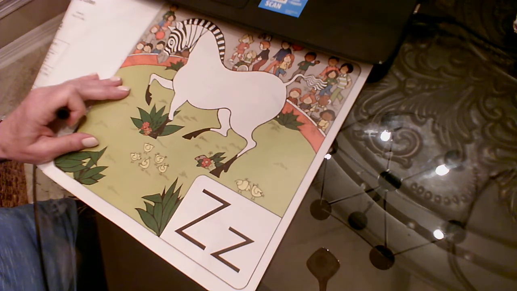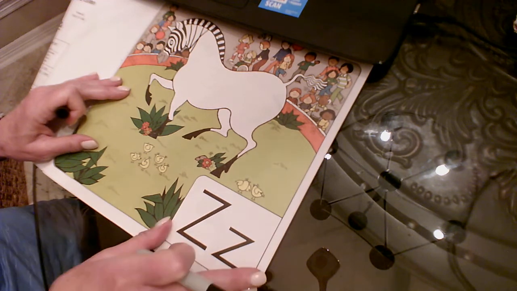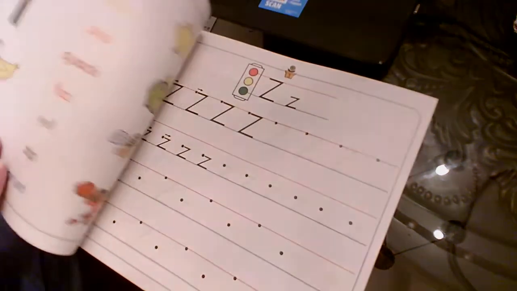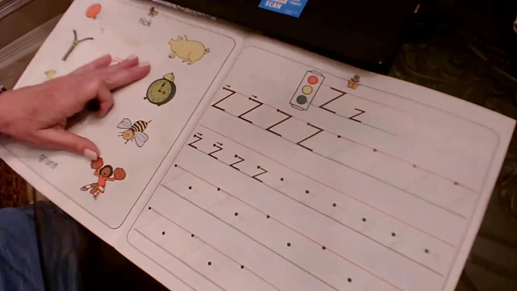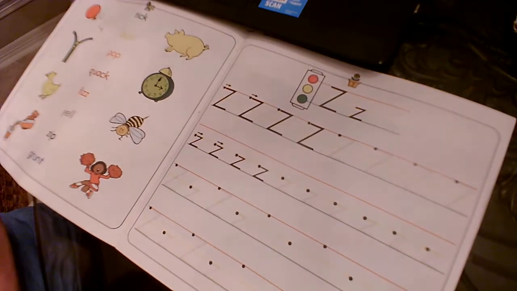Zebras are also fierce fighters. The zebra's worst enemy is the lion. But if a zebra is captured young and properly trained, zebras can be taught to work in harness, just like horses. Okay, once you finish page 1, I want you to turn to page 2. There's a zebra at the top of the page.